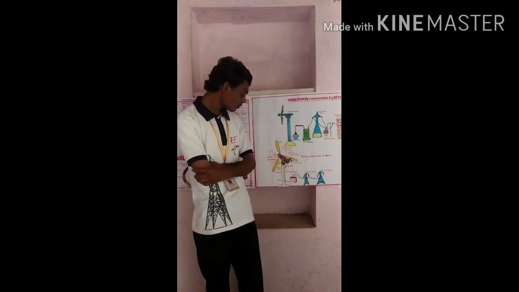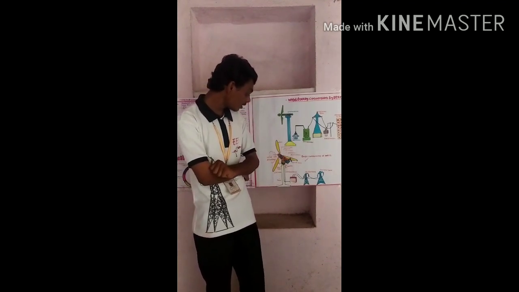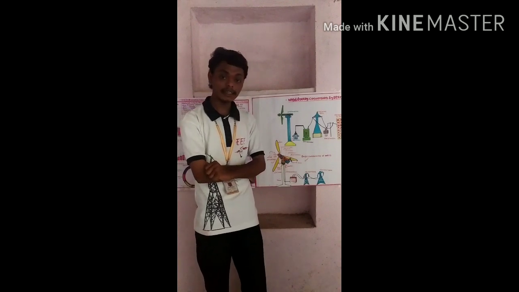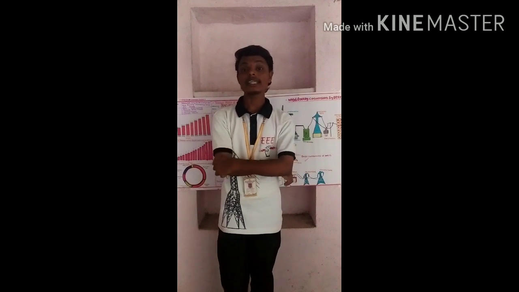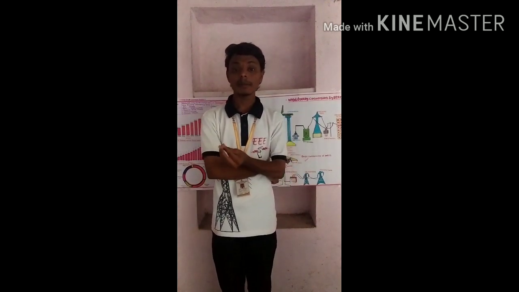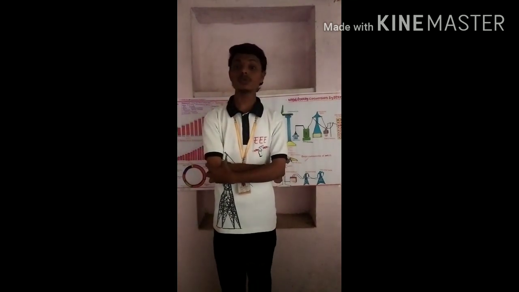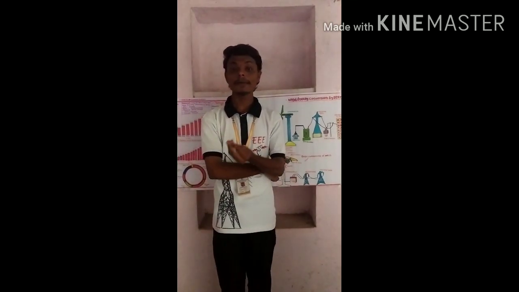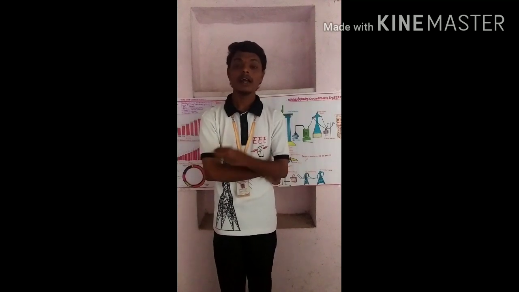Okay, next component is the wind vane. What is the function of the wind vane? The wind vane is used to measure the wind direction and coordinates with the yaw mechanism. Okay. Next component is the thermocouple. The thermocouple is one of the temperature sensors, and it is used to control the temperature inside a turbine.